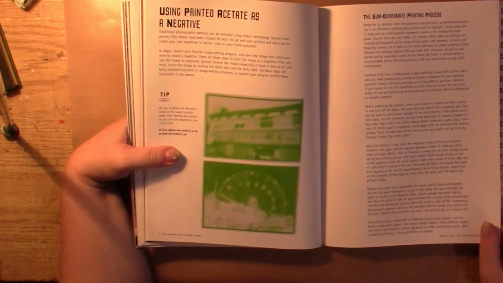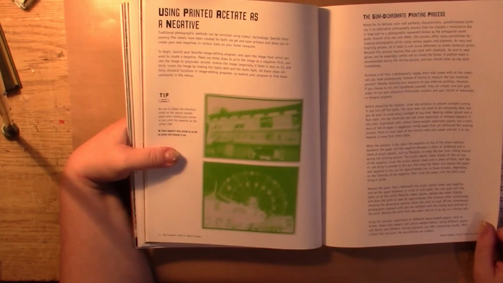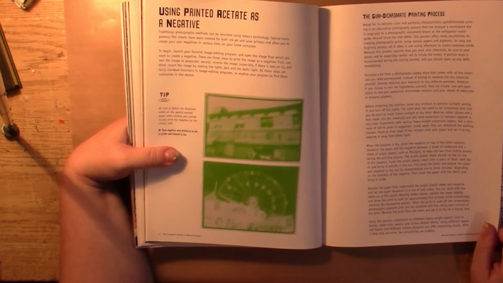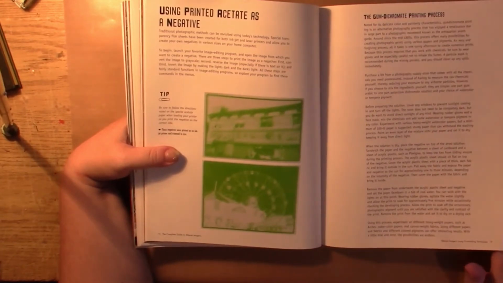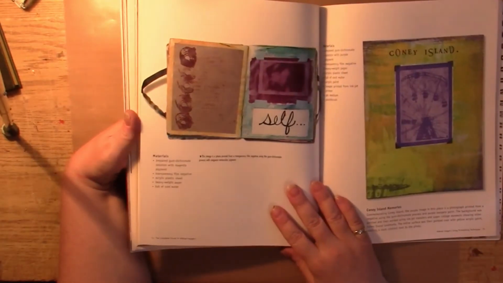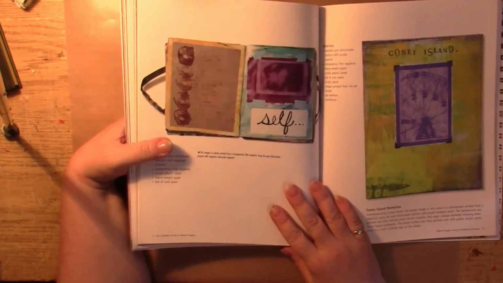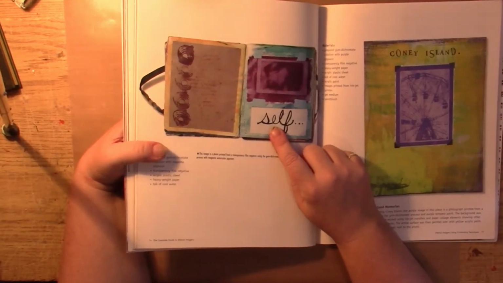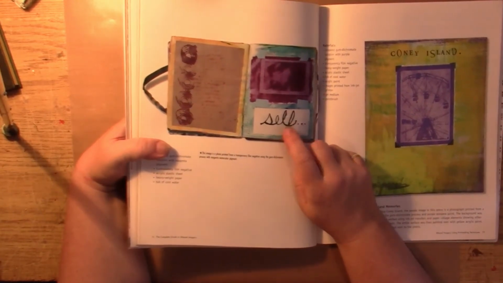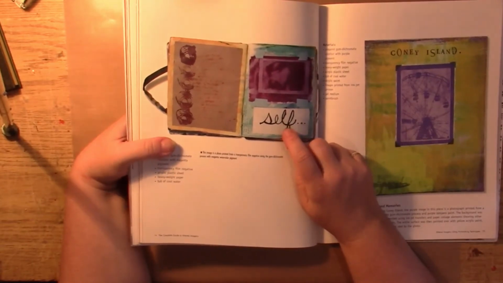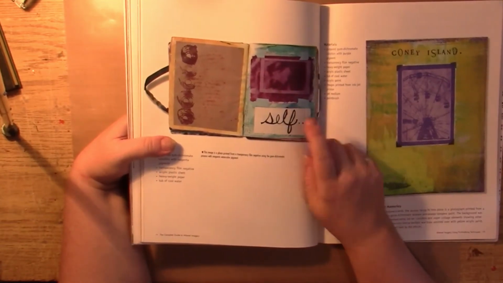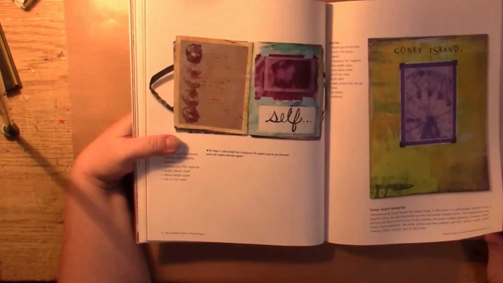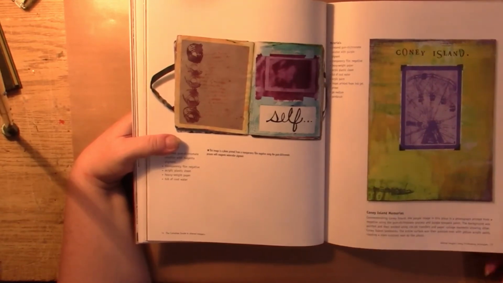Gum dichromate printing process. Now this is something that you need to get from a photography supply store, it says. It's a chemical, and I'm not going to read much more on that. So this uses transparency film, negative, and gum dichromate. So there's quite a few chemical processes in here if you're interested in those. Again, this is using that chemical, gum dichromate, and negatives.